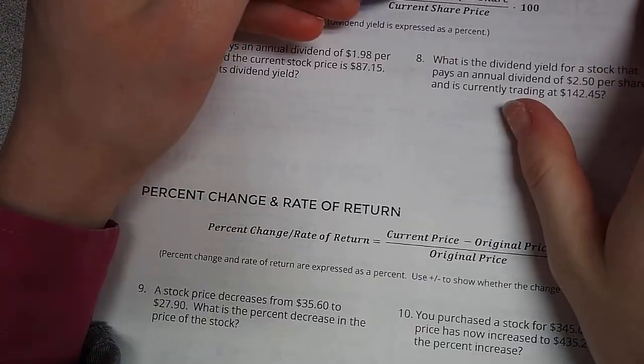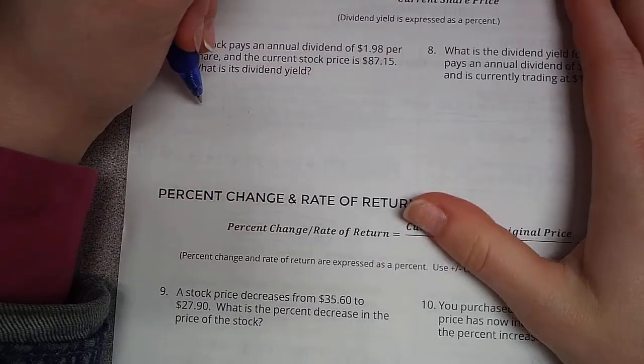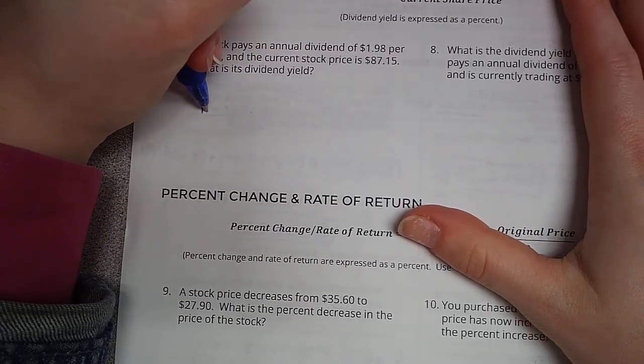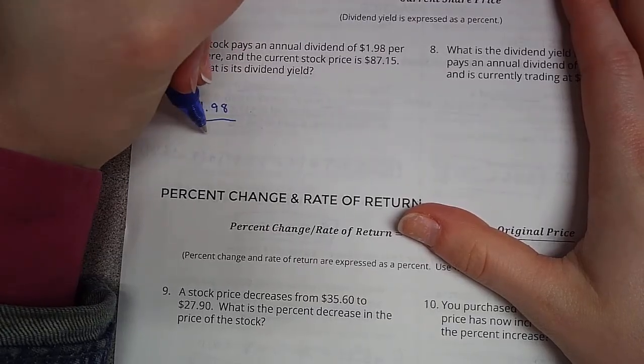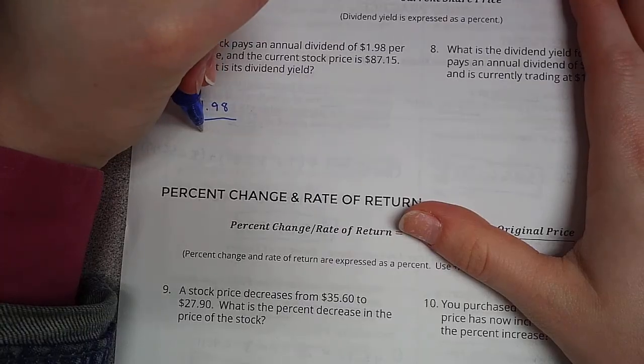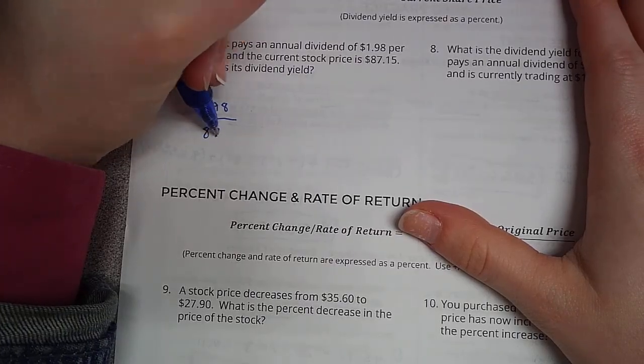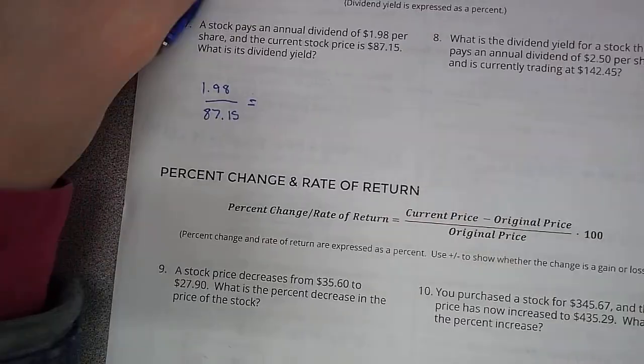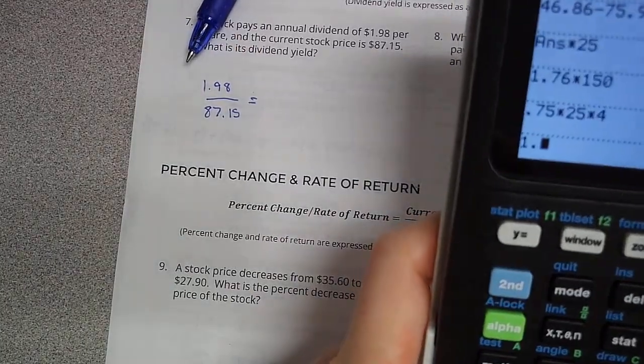Next up, the dividend yield is the annual dividend per share divided by the current share price. So they pay an annual dividend of $1.98 per share. Divide that by the current stock price, which is $87.15. You're gonna get a decimal. That's okay. We expect that.